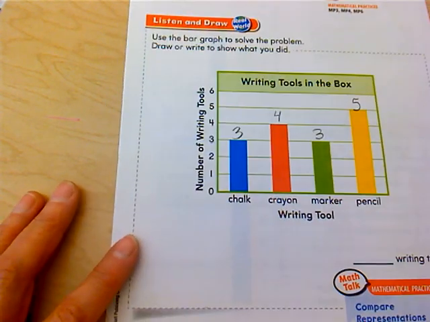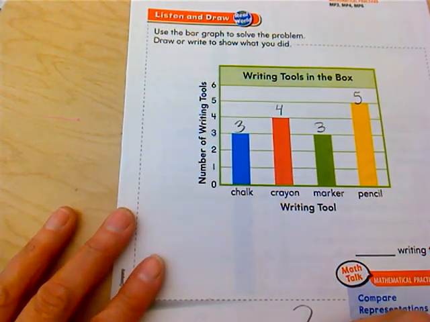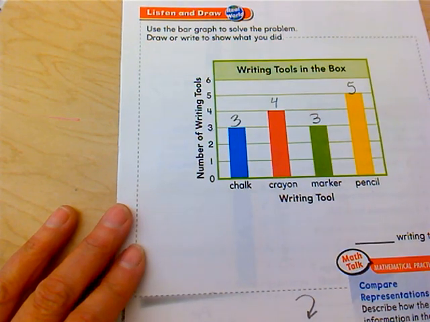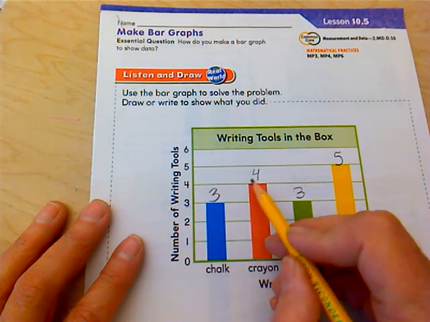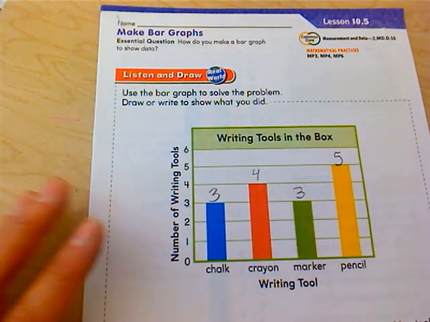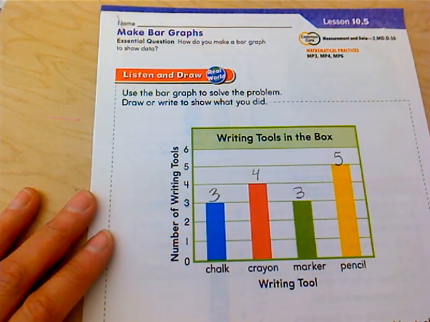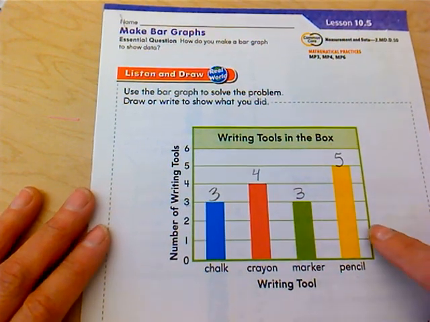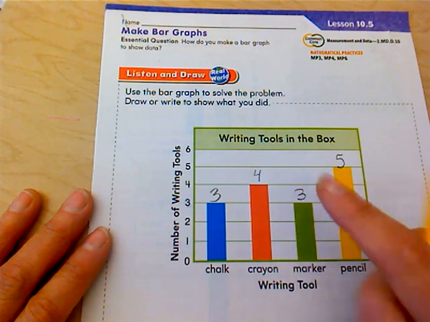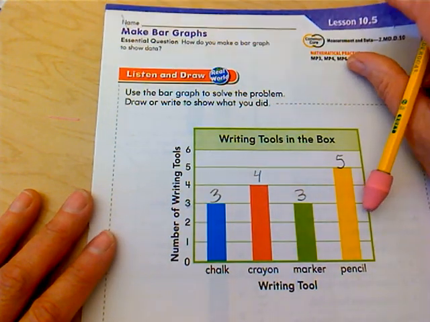Now the question says, down here at the bottom, how many writing tools are in the box? Well, I'm going to have to add 3, 4, 5, and 3. And that's what you're going to have to do in order to find out how many writing tools there are. And if you need to pause the video so that you can write down these numbers, you are welcome to do that. And I'm going to go over to the next page.